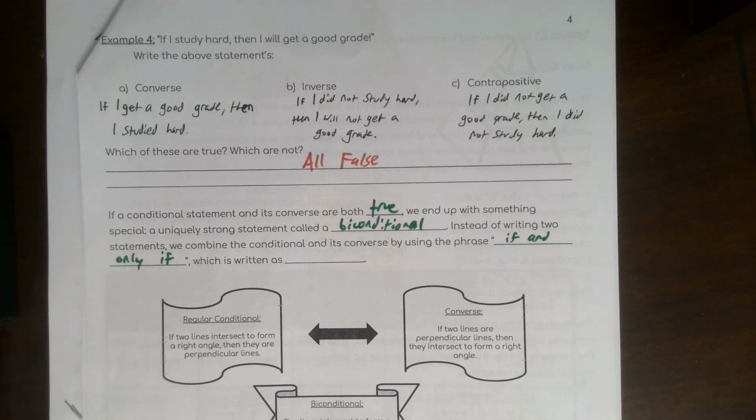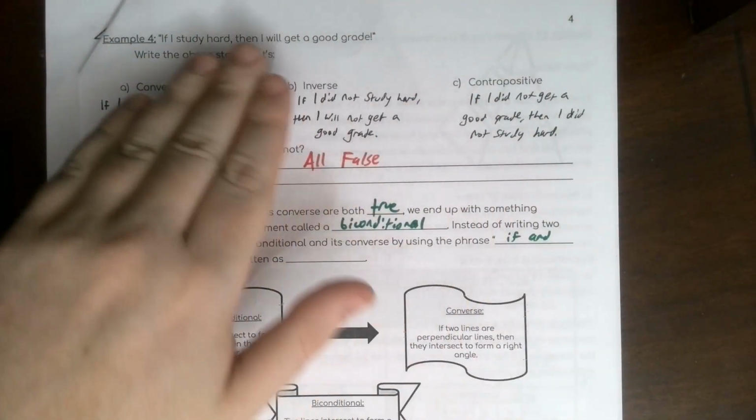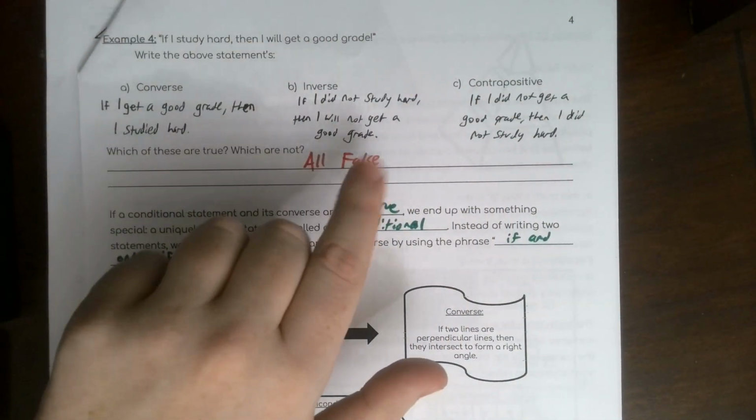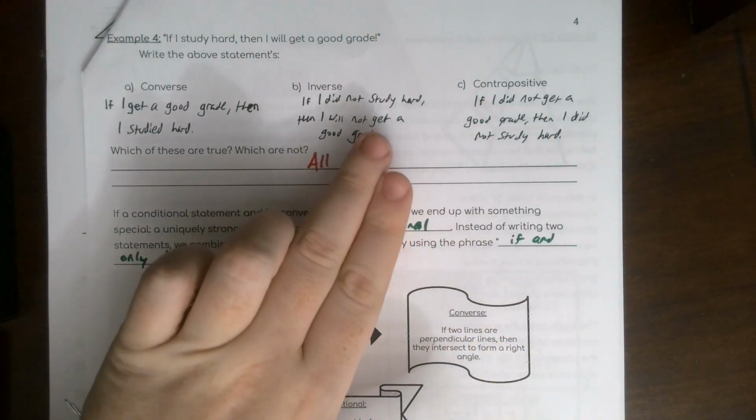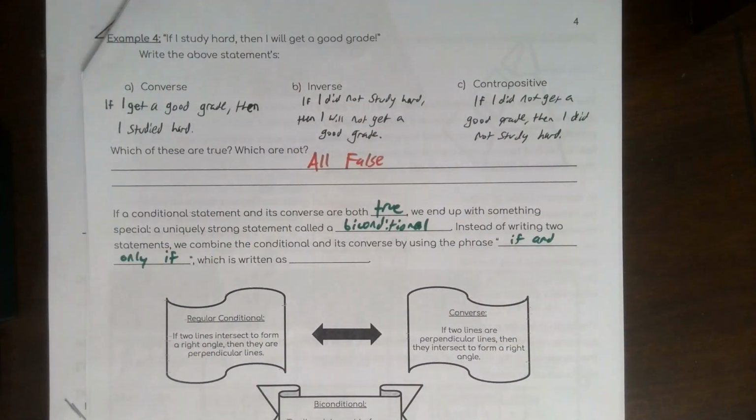This unit is very up to your perception. It's very subjective, is what we call it. If you believe all these are true, I would have graded you correct if you said all true. But you would have to explain why you think they're all true, just like how I explained how they're all false.